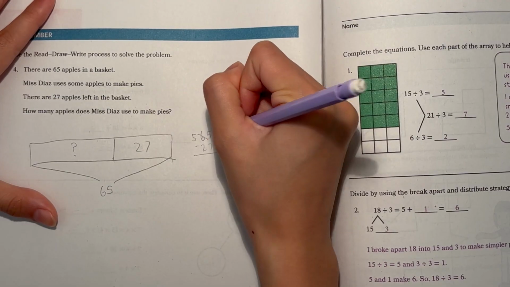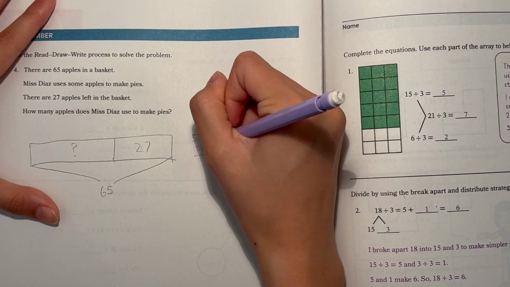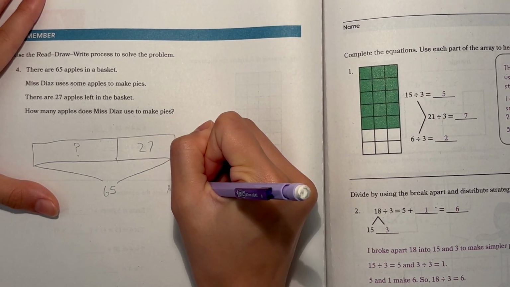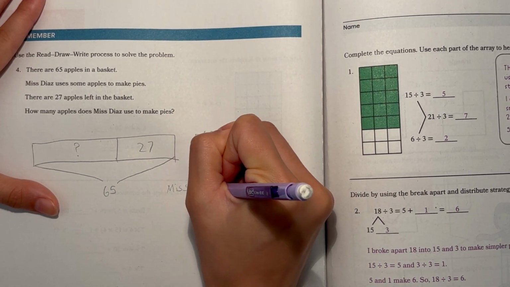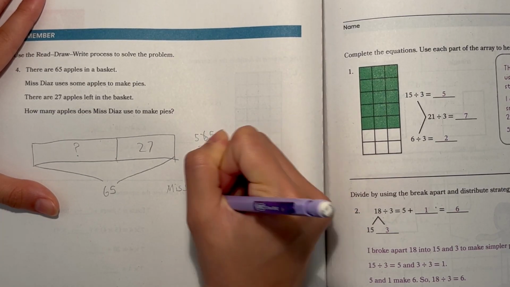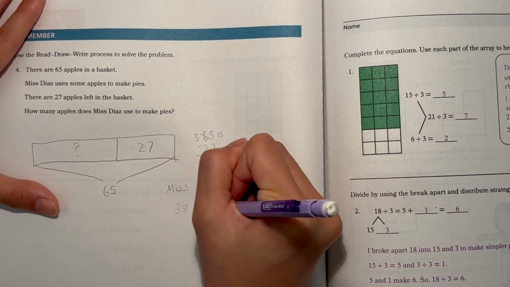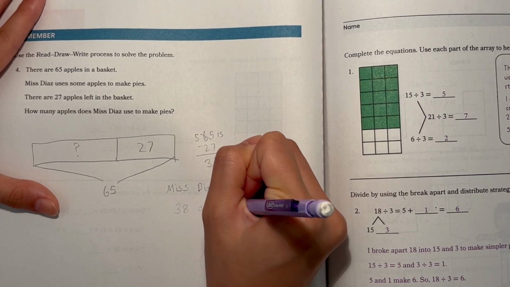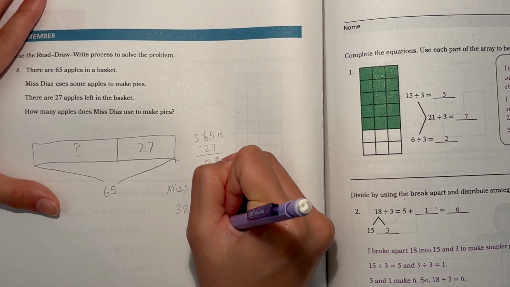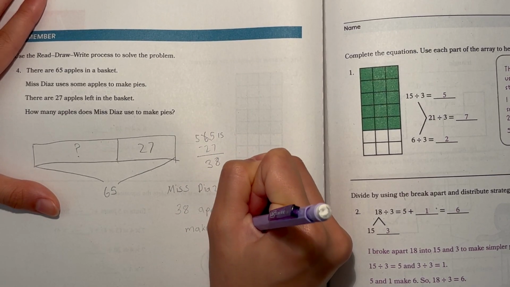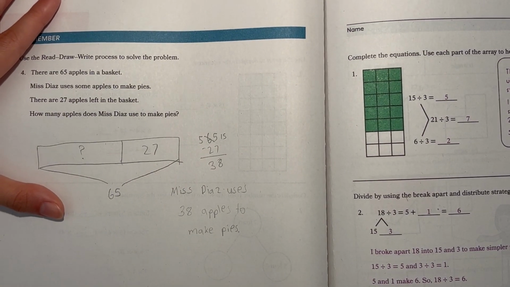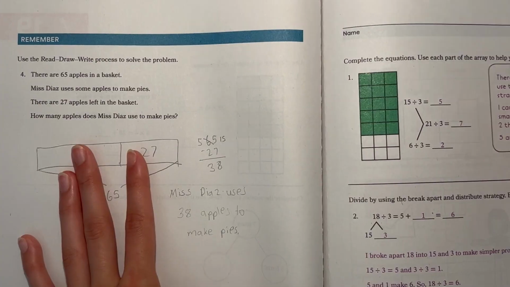Borrow 10. That's 38. So that means Miss Diaz uses 38 apples to make pies. There. Alright, and that's it for this lesson.